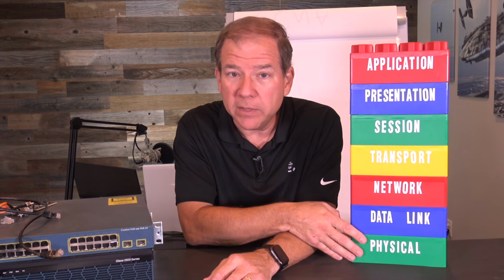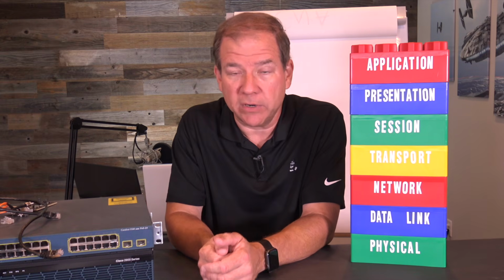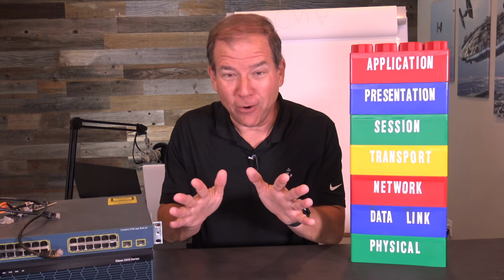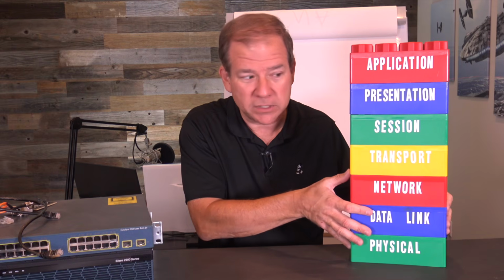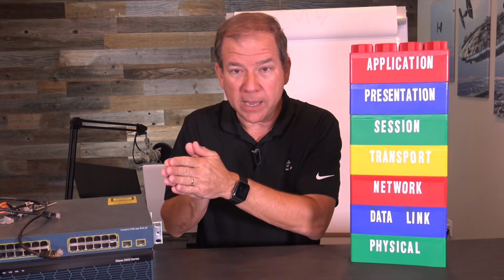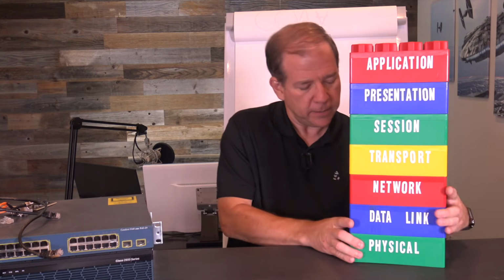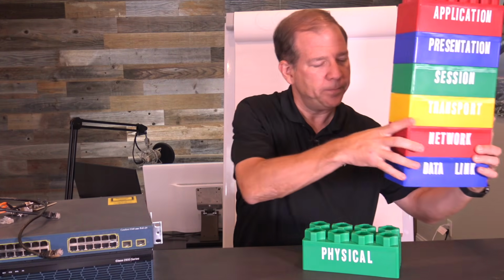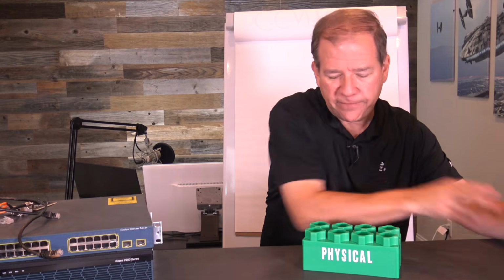And we want to take a look in this video at what's happening at all 7 layers. And our primary focus is going to be on these bottom 4 layers. That's where we're dealing with the actual data that we're trying to get from point A to point B in our network. And let's begin down here at layer 1 with the physical layer.